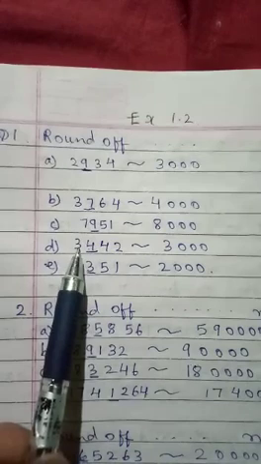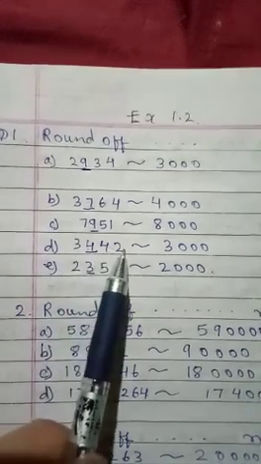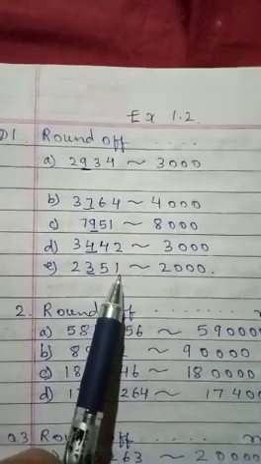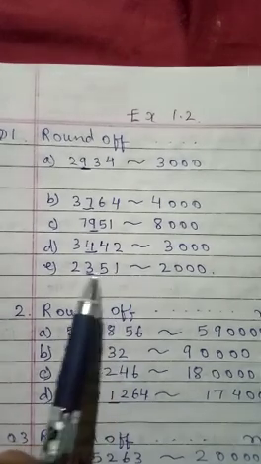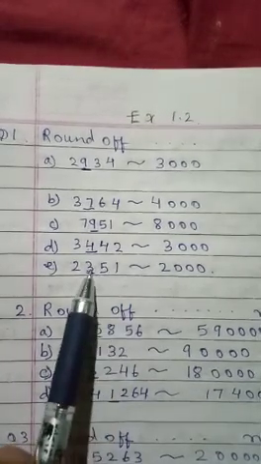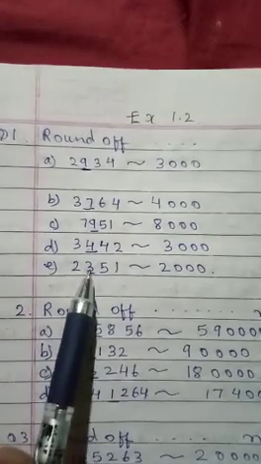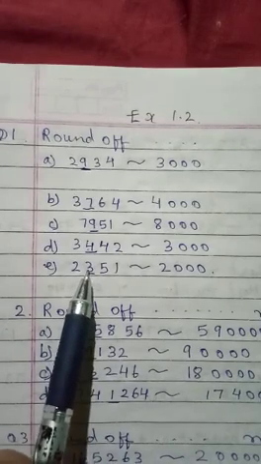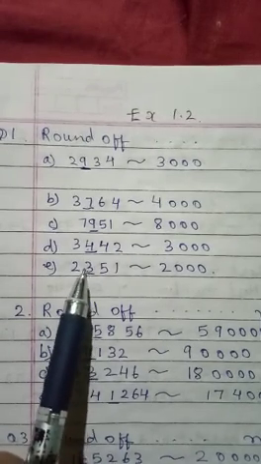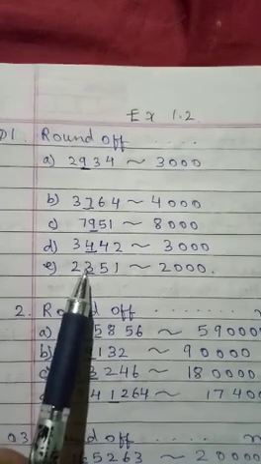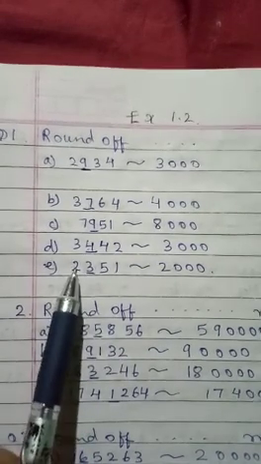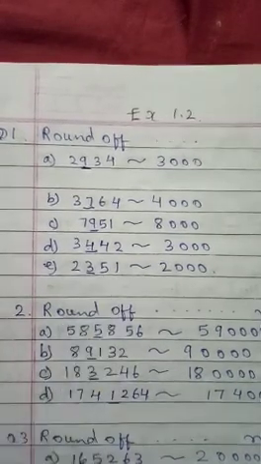So in that case, 3 remains 3. The rest become 0. Then here also, in the hundreds place you have 3. Which one is greater, 5 or 3? 5 is greater than 3. So the number 2 remains the same. The rest will become 0.